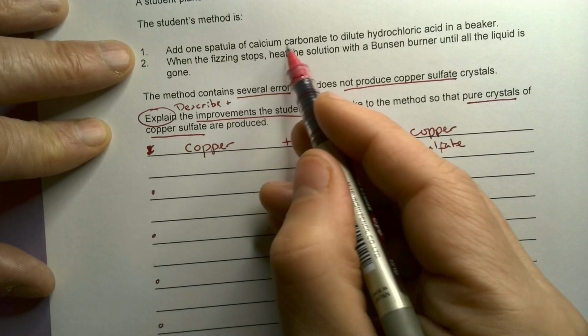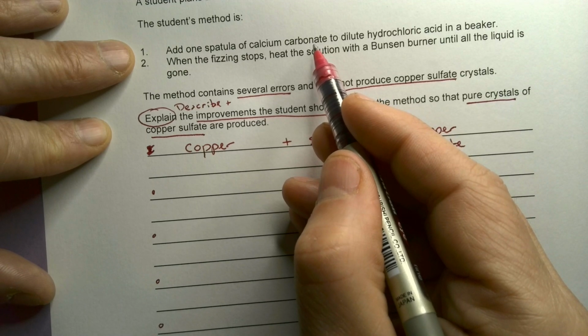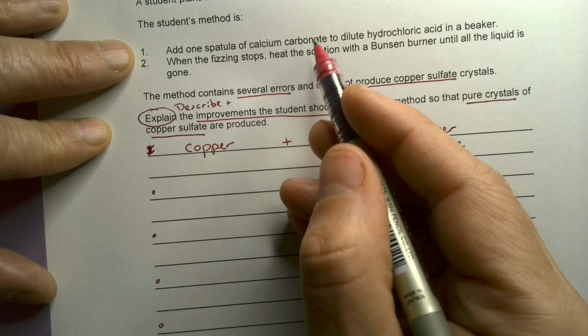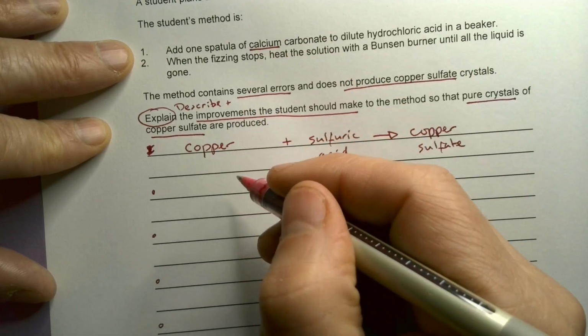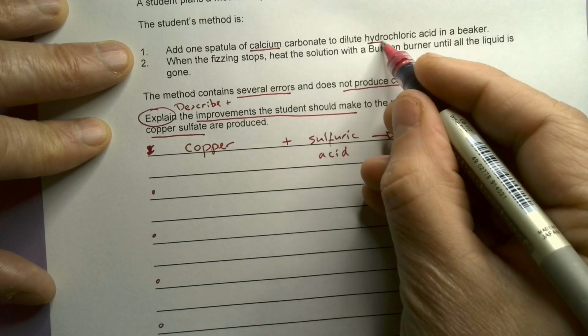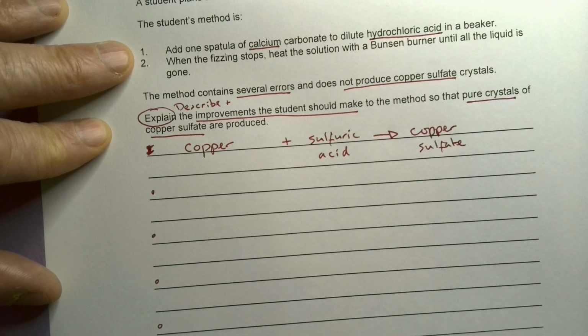Calcium carbonate is not going to work, and hydrochloric acid's no good either, so we can change that straight away.